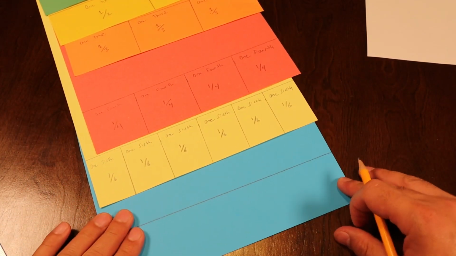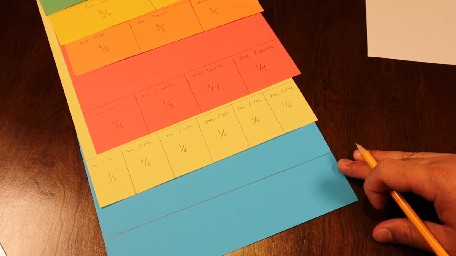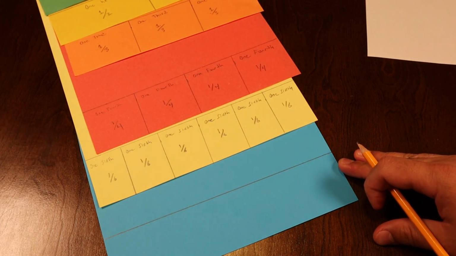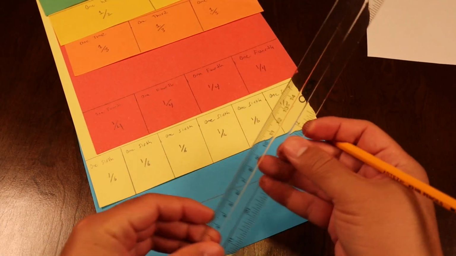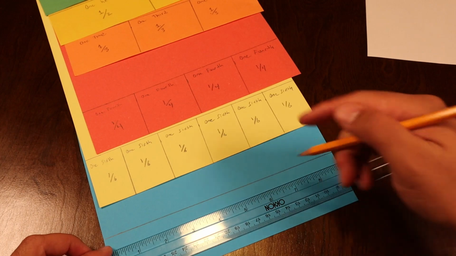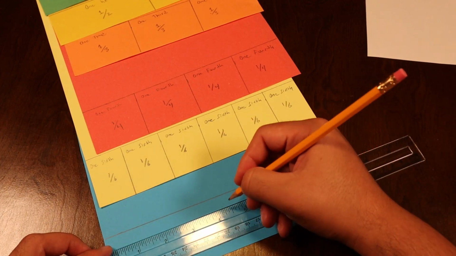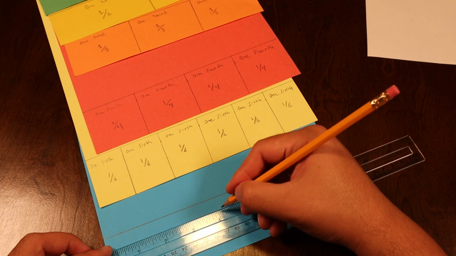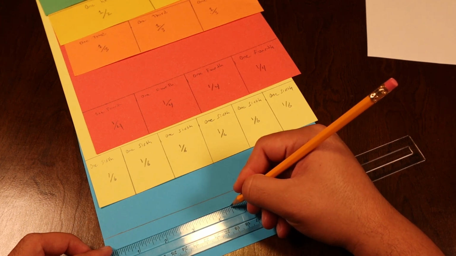The last one we are going to create is the one that's going to be divided by 8. So again, we're going to start with a line dividing the entire visual bar by half, so at the 4 1/2.